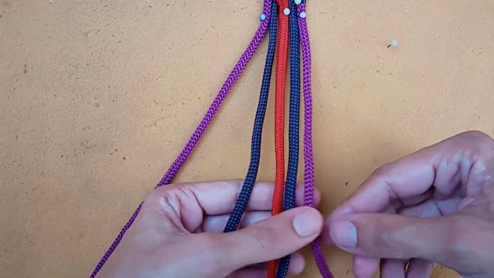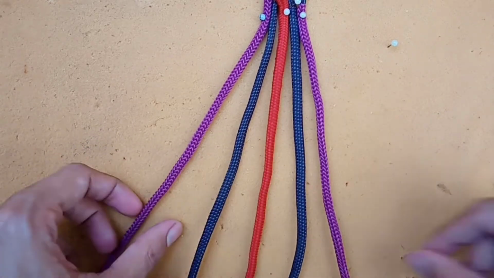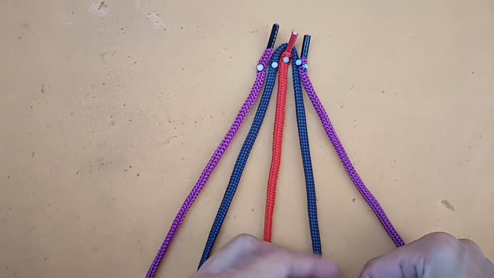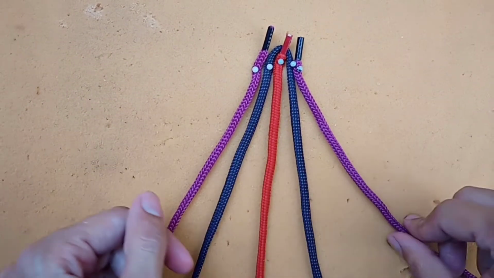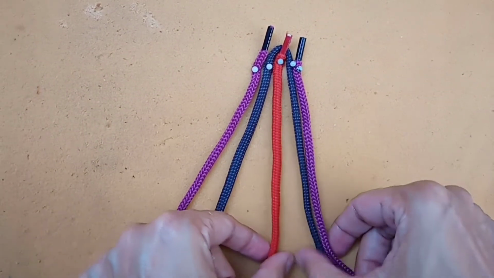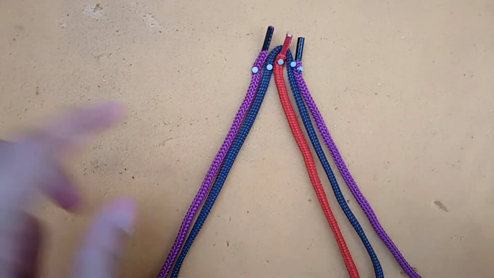Today's tutorial is about two types of braids in which we are using 5 strands. This is number one type of braid we are going to learn by using the 5 strands. Take these three strands on the right and these two on the left side.